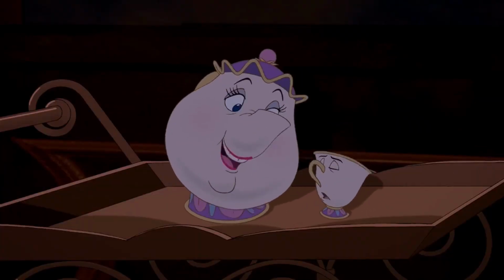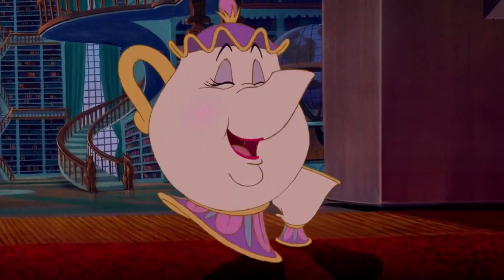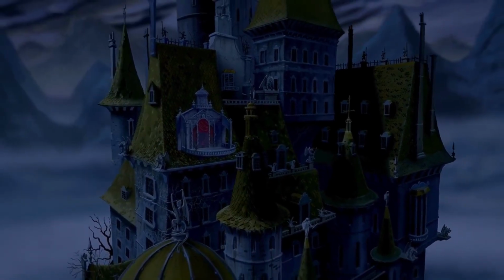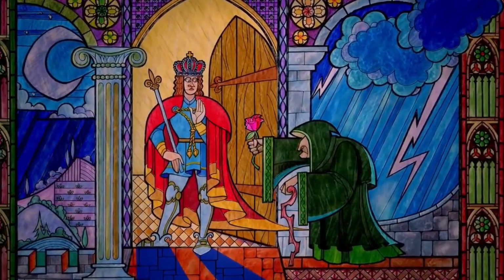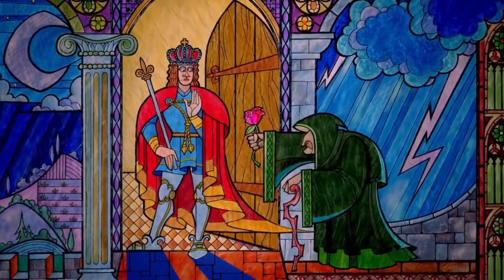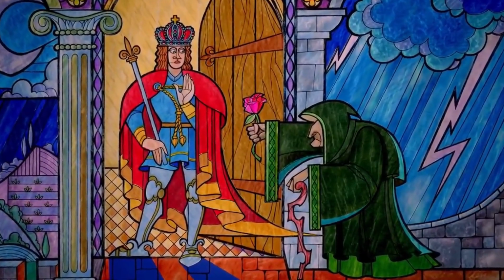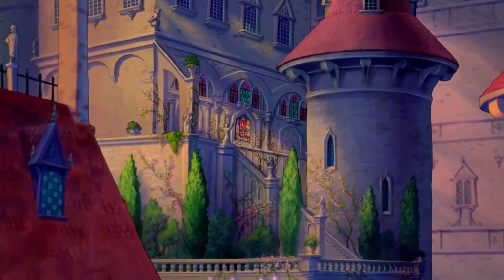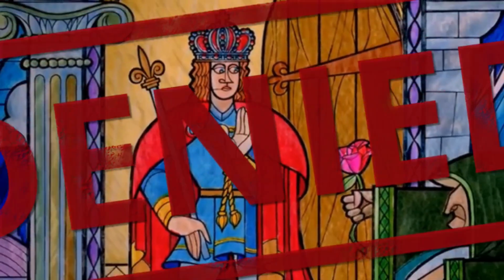One of them being Chip, and he seems to be probably her favorite because he's always with her. The reason that she became a teapot was because of a curse that the prince of the castle caused to be put on the castle and everyone in it. To sum it up, there was an old woman who came to the door and wanted to give him a rose in exchange for shelter, so she could come into the castle. The prince, he definitely had enough space, but he thought that she was ugly and old, and he was also mean and selfish, so he didn't let her in.